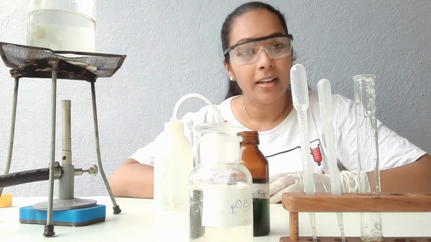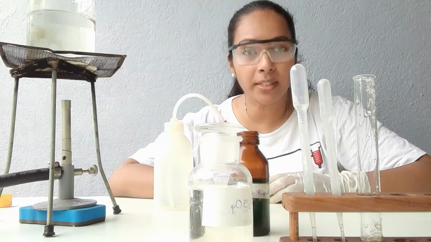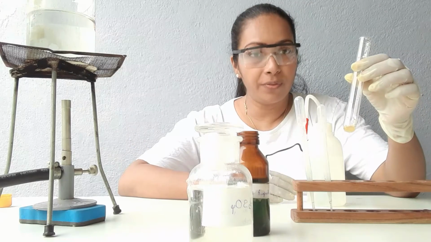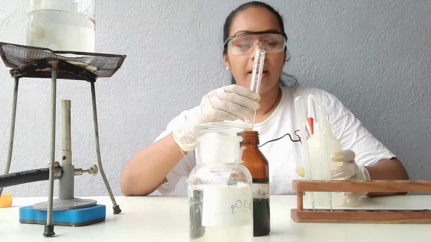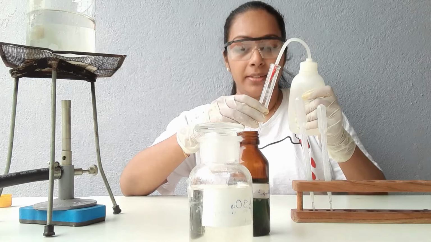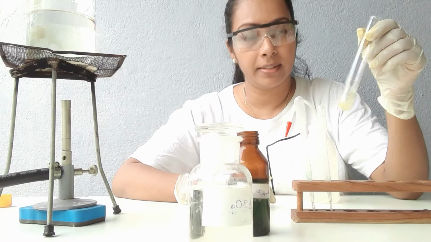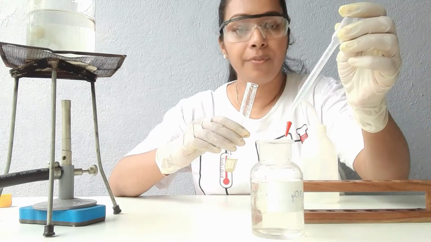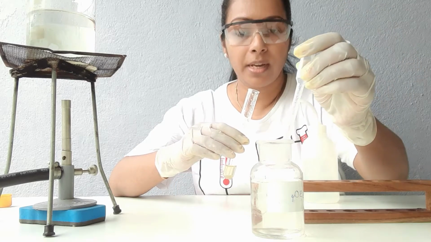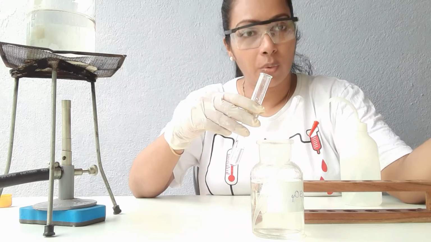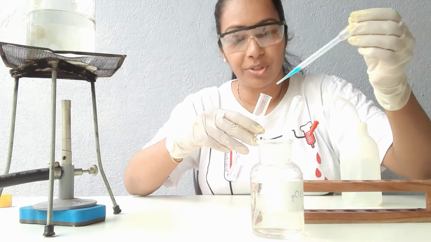Hi kids, let's do the practical to identify sucrose. I have taken a sample of sugar with me. I add a little bit of water into that and mix it thoroughly. And I add few drops of diluted sulfuric acid. Now I add few drops of Benedict solution.